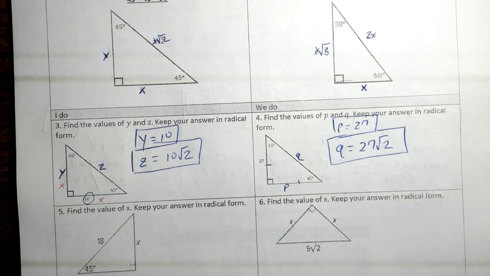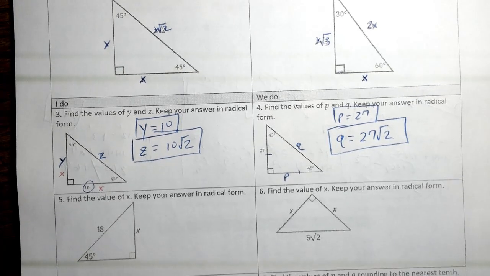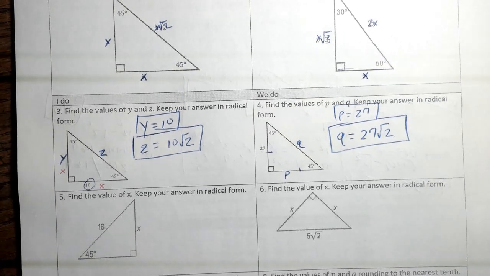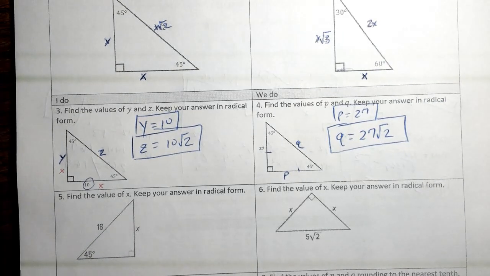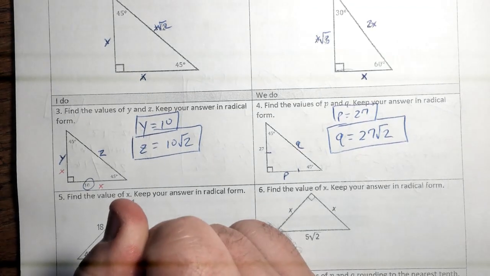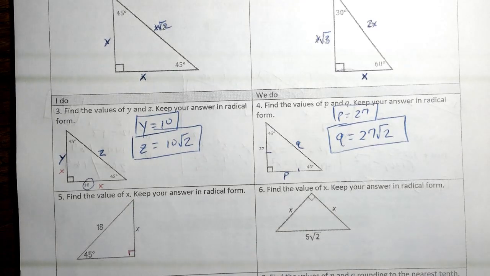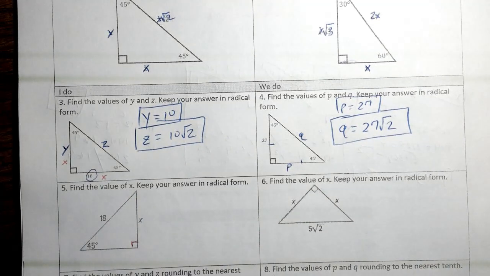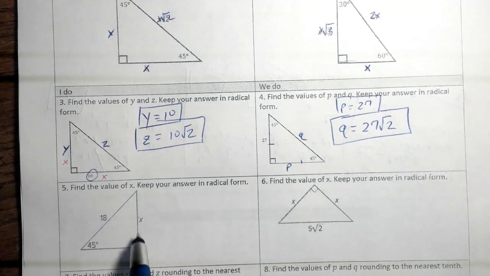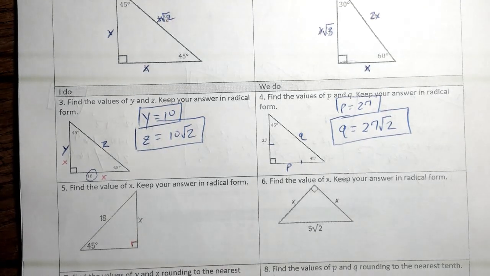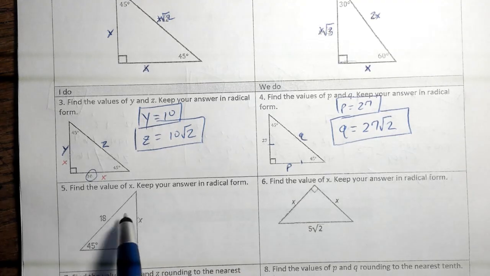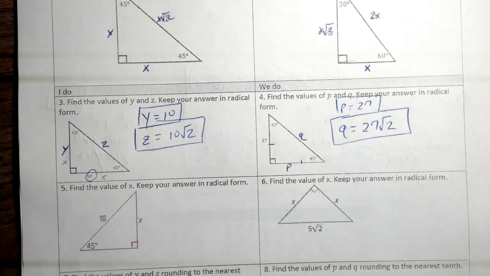Okay, I'm going to have to move the paper down, but I want to keep that there. Let me make sure you guys can see on the screen. Okay, so bottom here, number 5. Actually, no, these are both still 45, 45. So never mind. Over here, they want x. Find the value of x. Keep your answer in radical form.